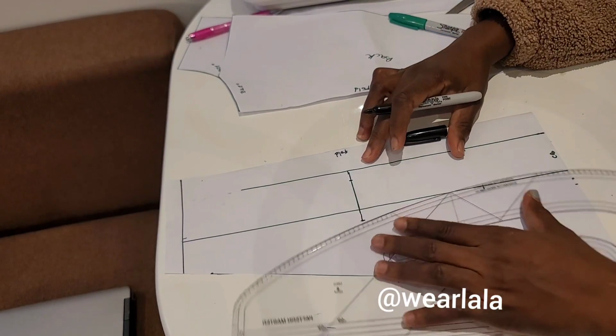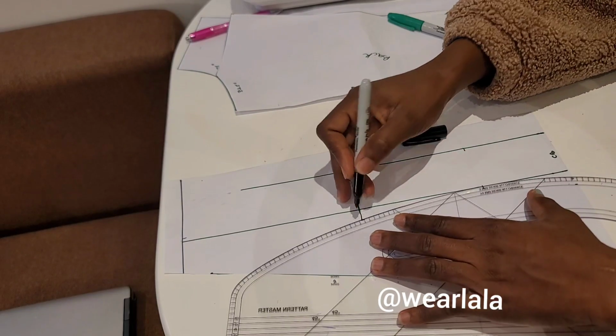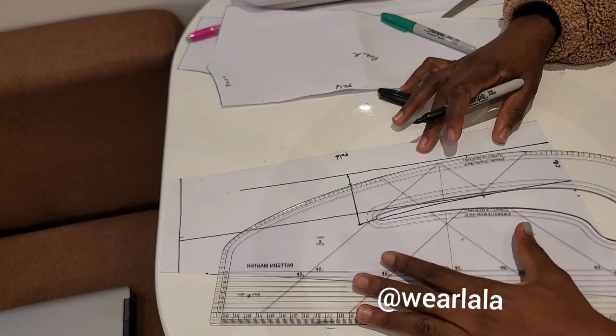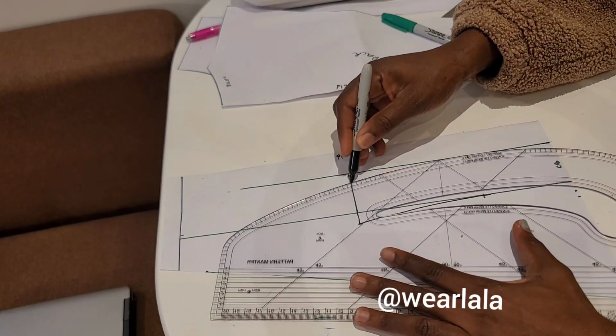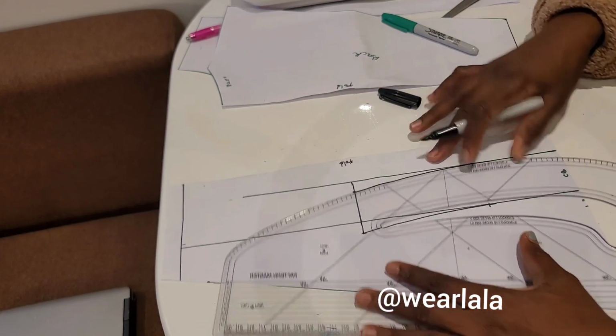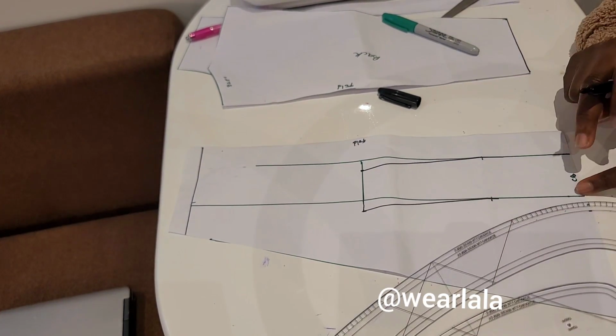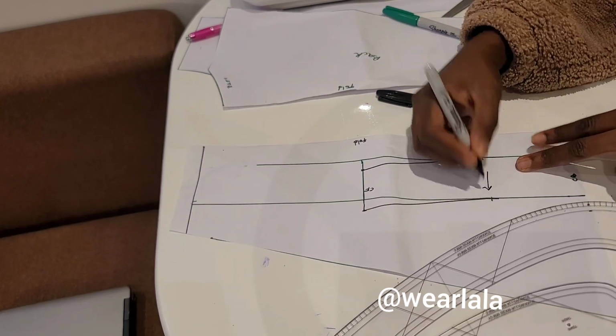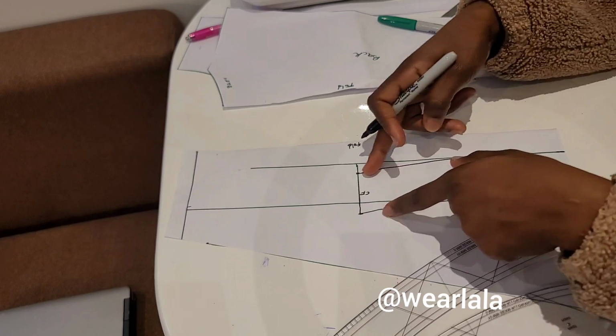So I'll use the curved part of my ruler to link it like this. Can you see that? And same thing here. So this way my collar is curved and it's not straight. So this is my center back and this is my center front. I want to put an arrow like this. So now this is my collar.